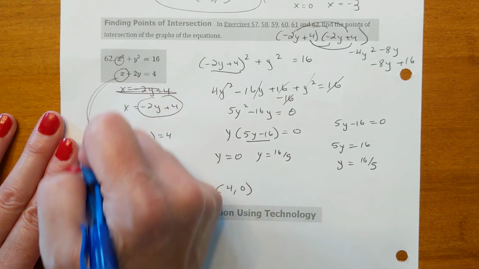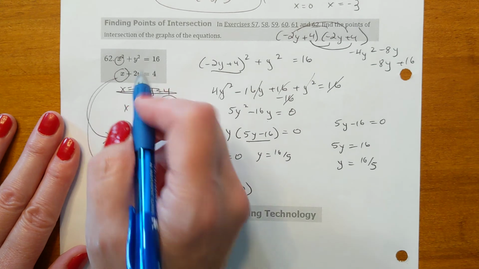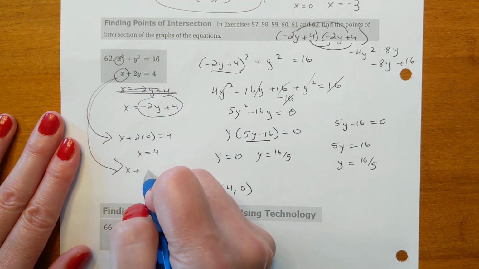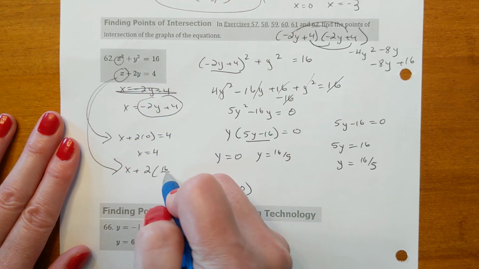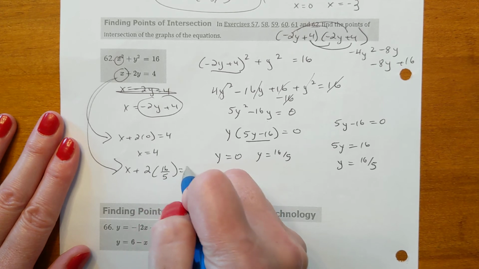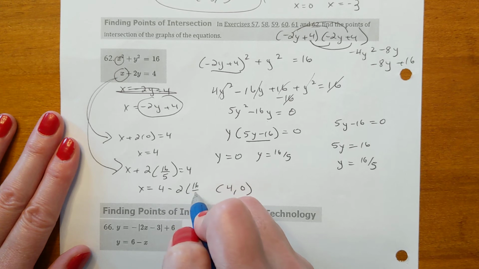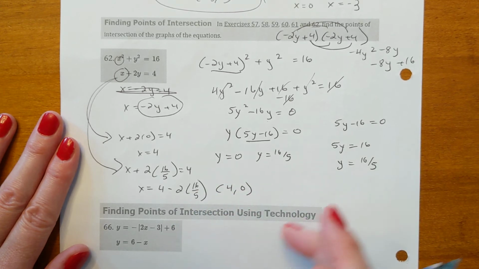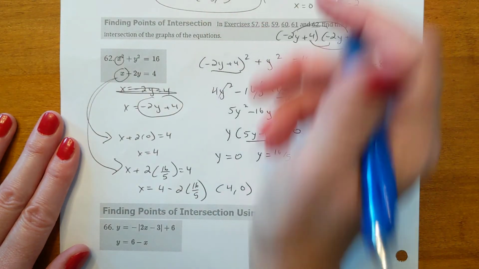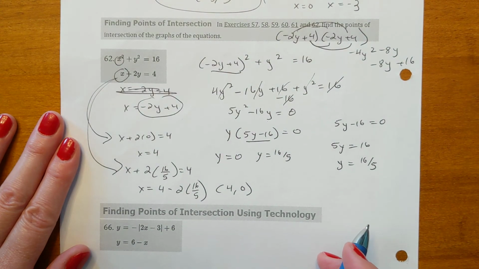And then let's do it again. Plug in the 16/5 for y. So that gives us x plus 2 times 16/5 equals 4. So x equals 4 minus 2 times 16/5. And if you work that out on your calculator, it's going to give you negative 12/5.